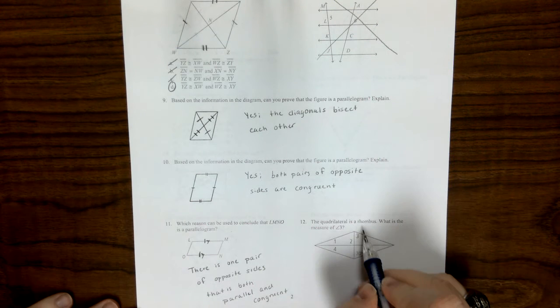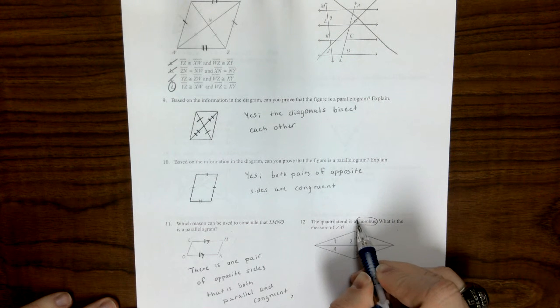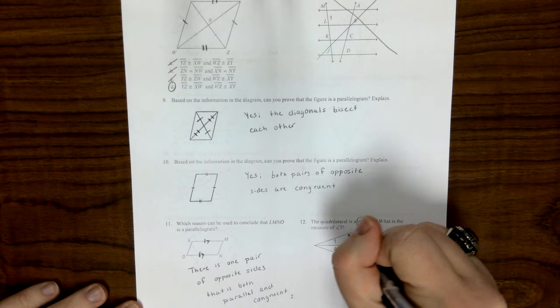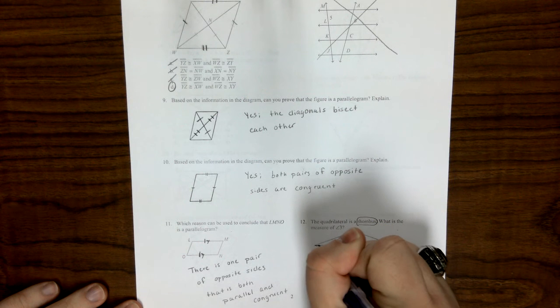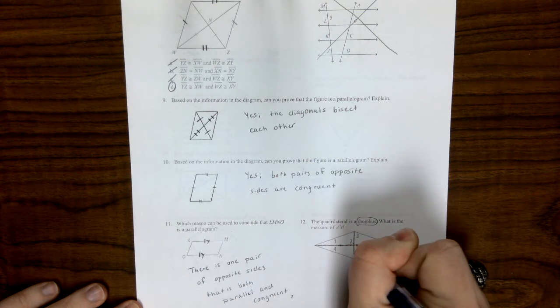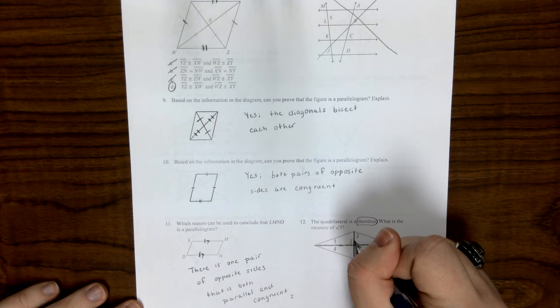All right, number 12. It's a rhombus. So remember, rhombi have two special properties, both involving their diagonals. One of them says that right here where your diagonals meet, so I'm going to actually draw the diagonals in so you can see them. Hopefully you can see them on your paper. Where the diagonals intersect right here, everybody is 90 degrees. It says the diagonals are perpendicular. So all those intersections are at 90 degrees.